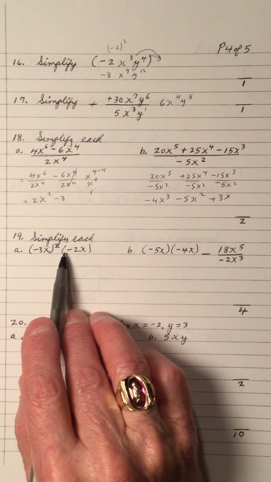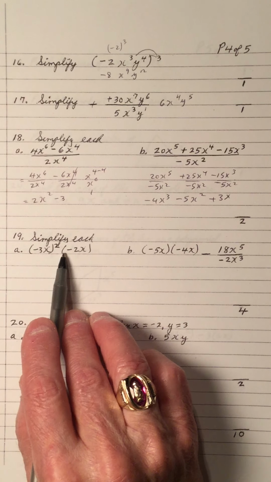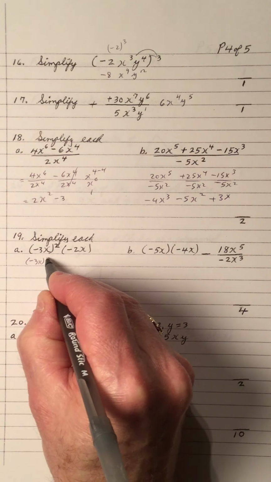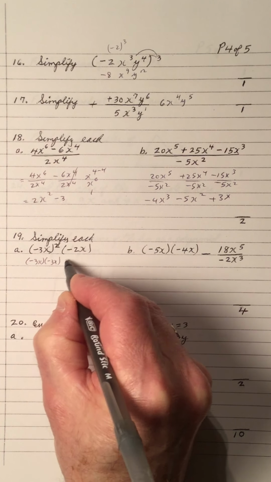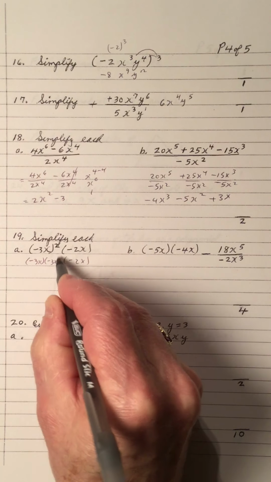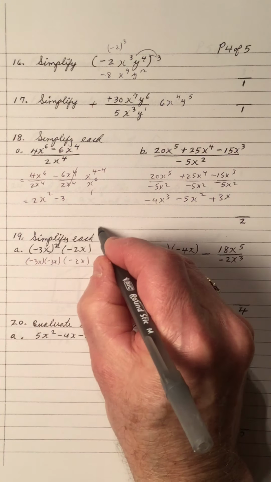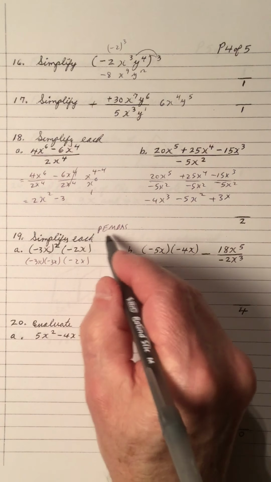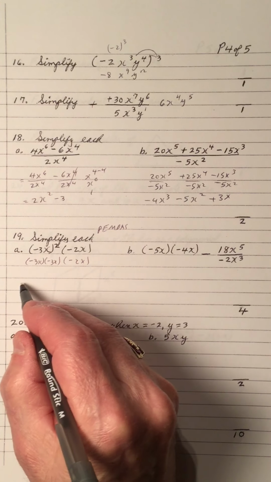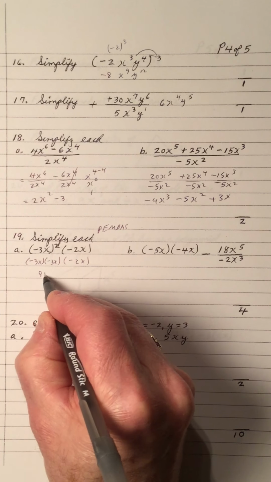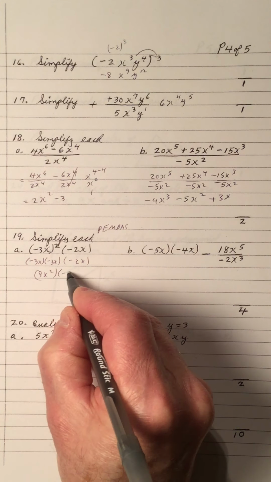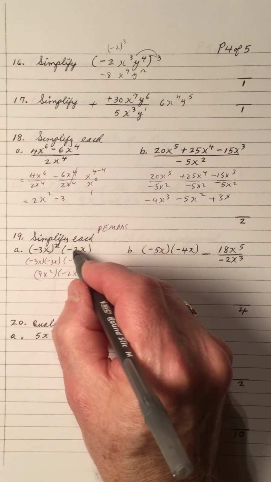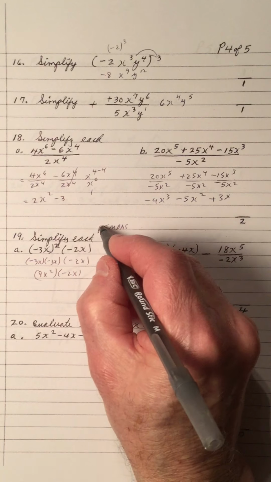19. Now we have to obey PEMDAS because we have to do our exponent first. So that's negative 3x times negative 3x. So if we square this first, because we got PEMDAS, P-E-M-D-A-S, we have to work this one out first. And so that's a 9x squared. Then there's nothing inside of this to do because negative 2x and negative 3x is simplified.